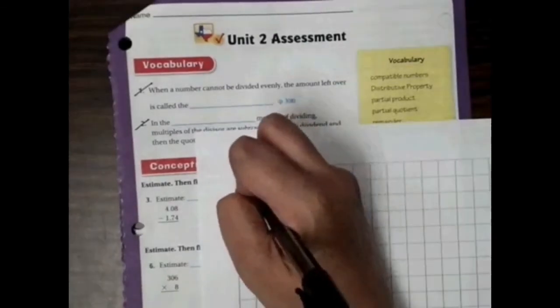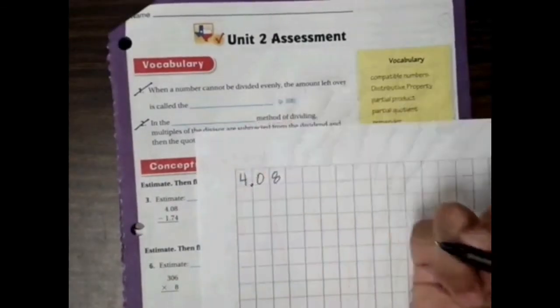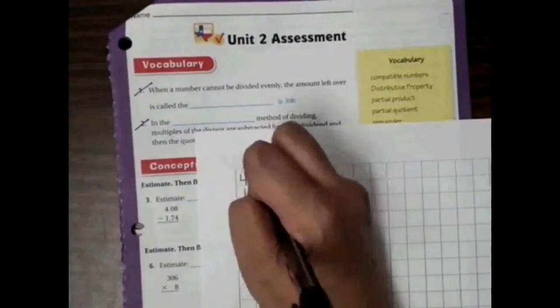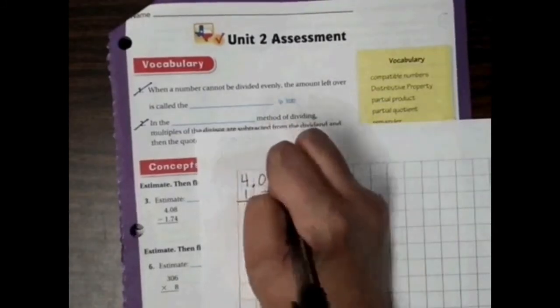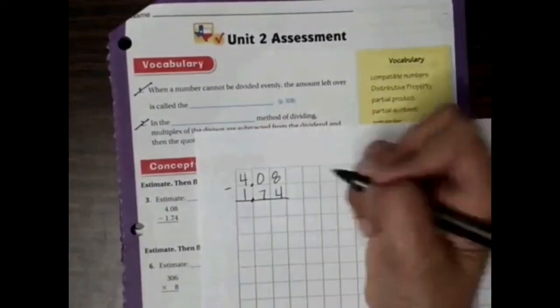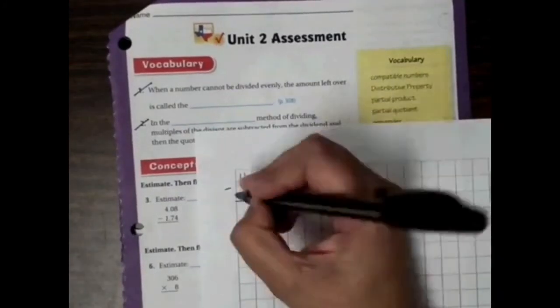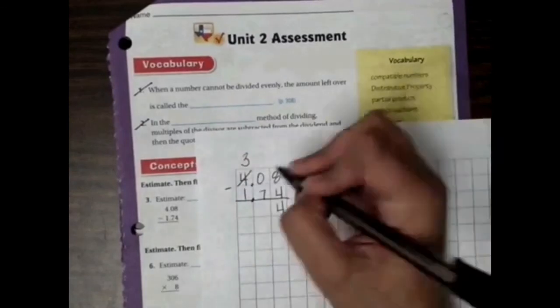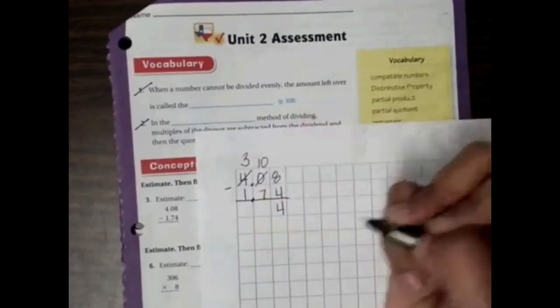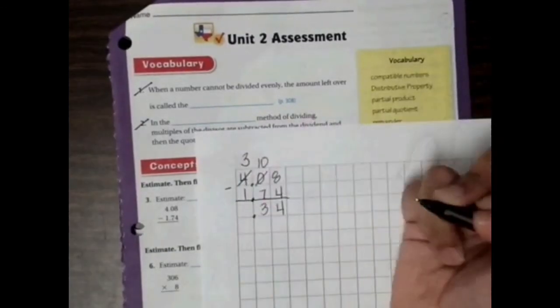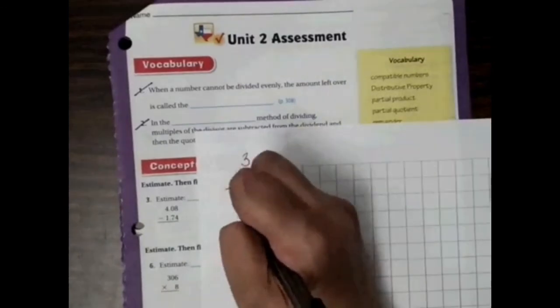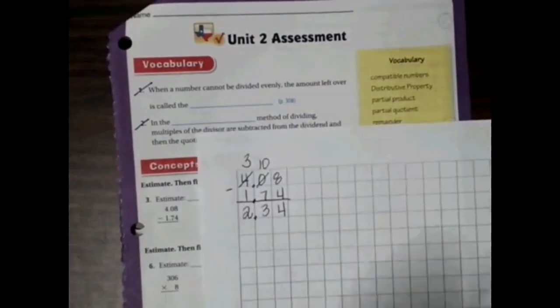So right here, 4.08, 1.74, and we're going to subtract. 8 minus 4 is 4. You can't do 0 minus 7, so you have to borrow from there. So that can become a 10. 10 minus 7 is 3. 3 minus 1 is 2.